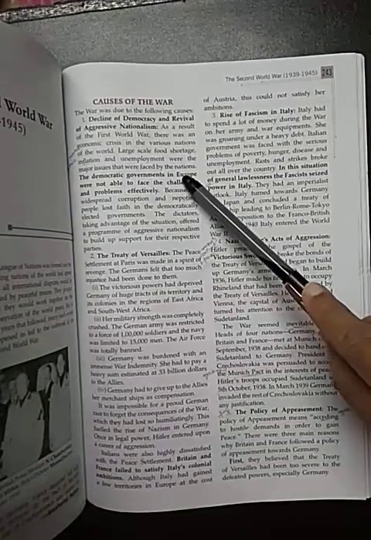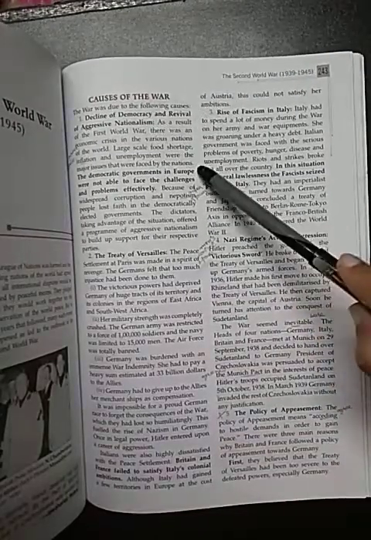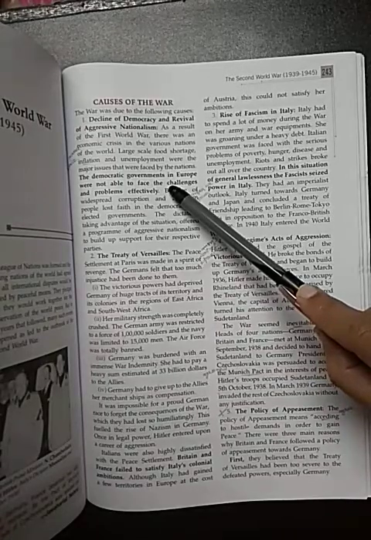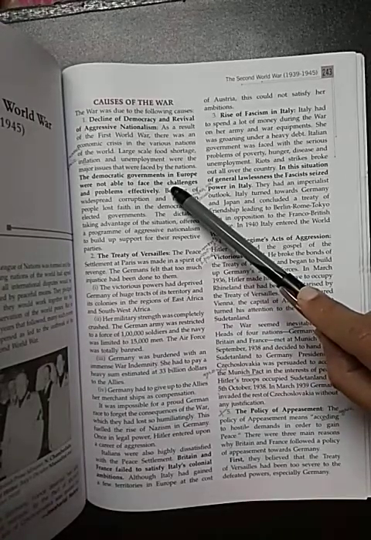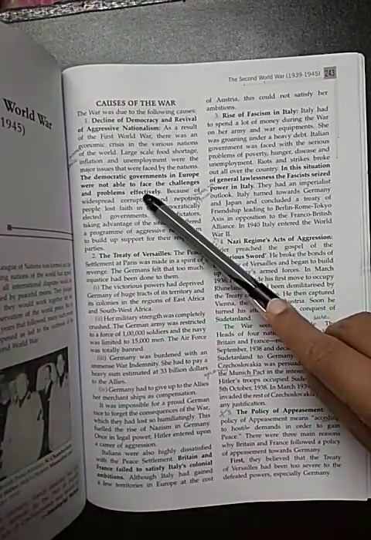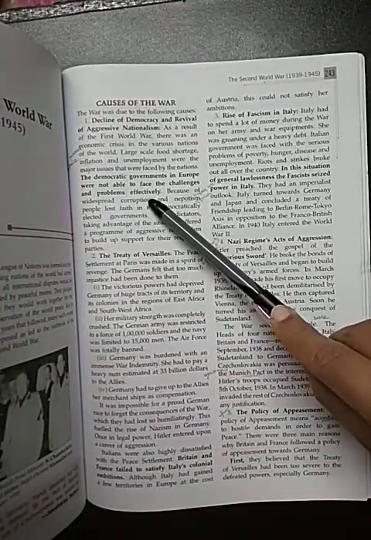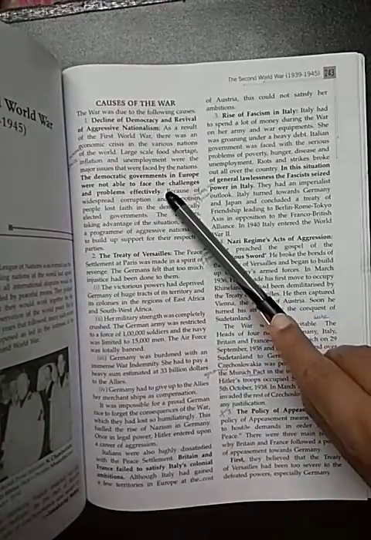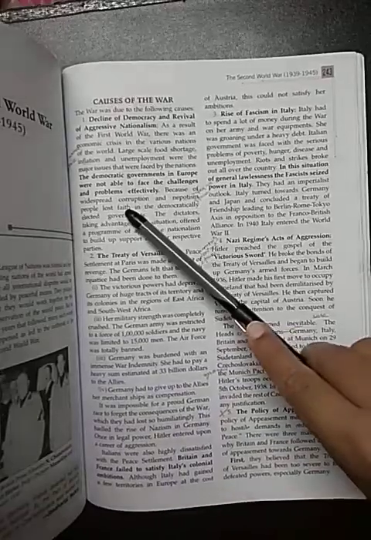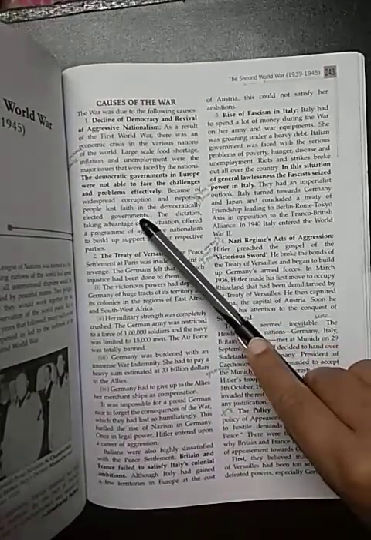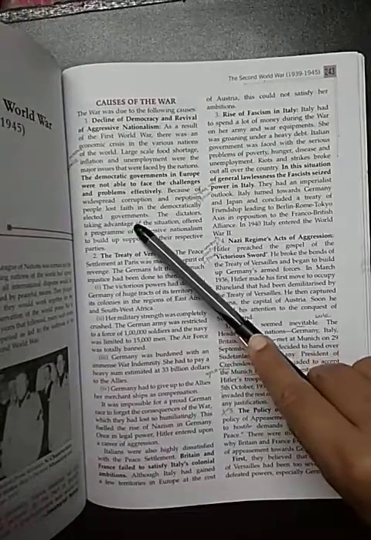So it means nations after the First World War had a lack of food, lack of money, lack of employment, and the democratic governments in Europe were not able to face the challenges and problems effectively. So democracies were not successful at all. Because of widespread corruption and nepotism, people lost faith in the democratically elected governments.